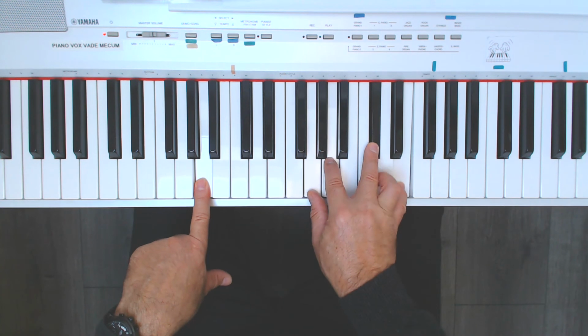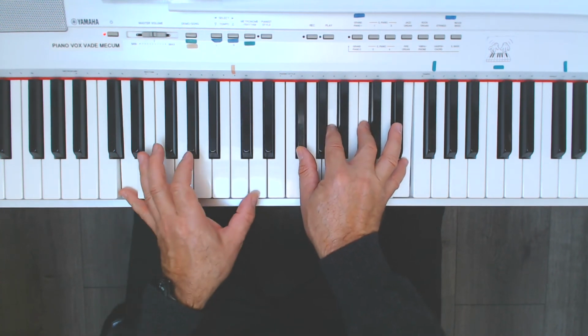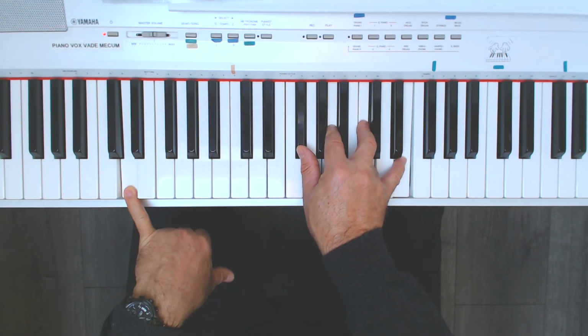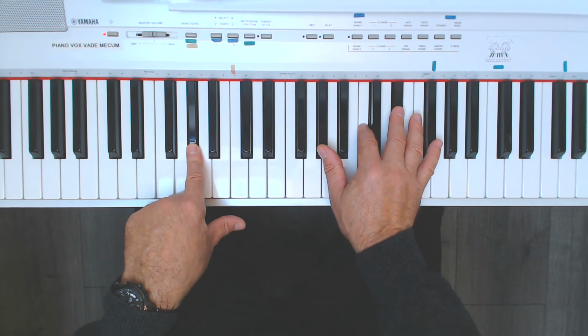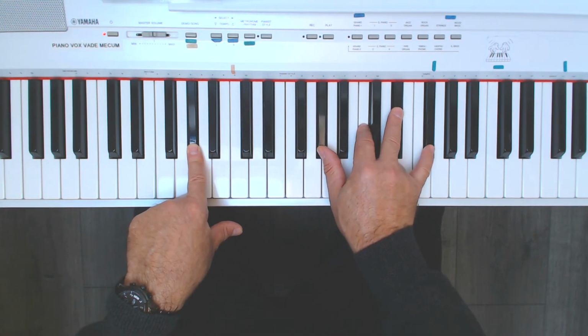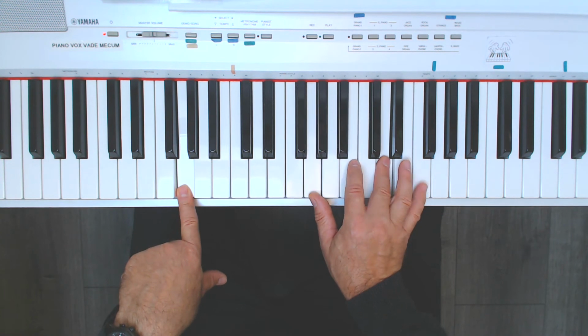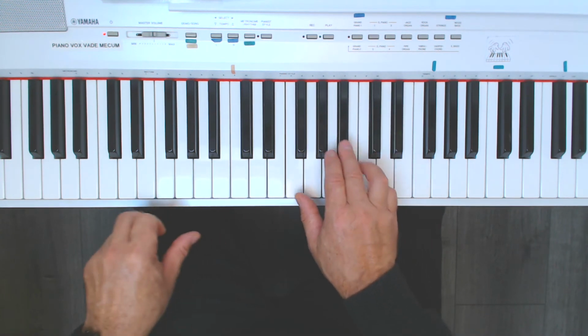A7, fundamental again, D9, 7, 9, F flat 7.